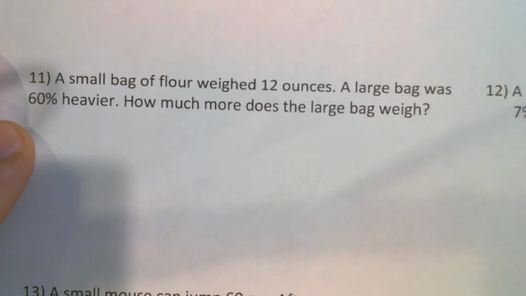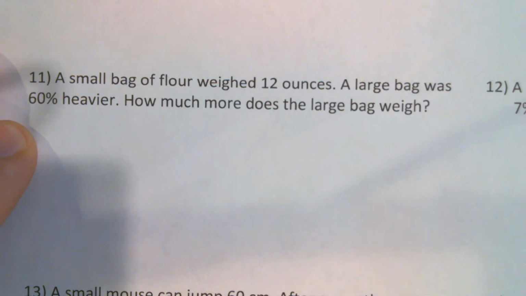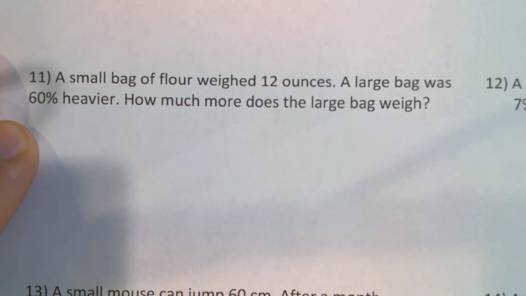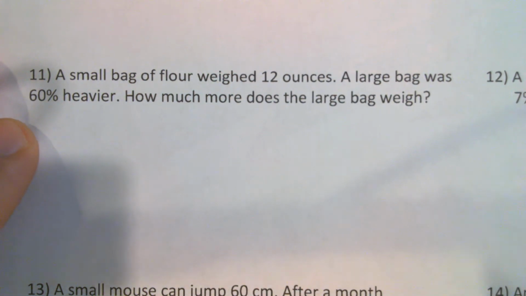The first word problem. A small bag of flour weighs 12 ounces. A large bag was 60% heavier. How much more does a large bag weigh?